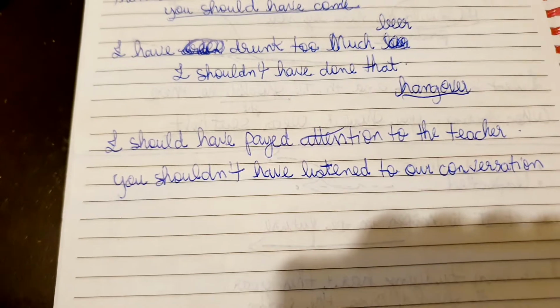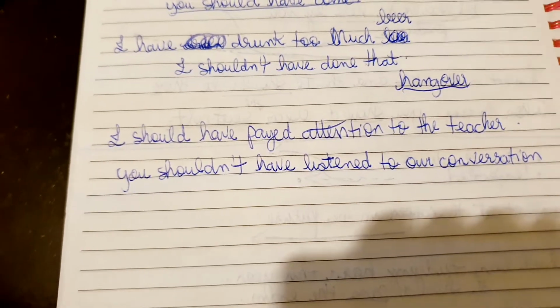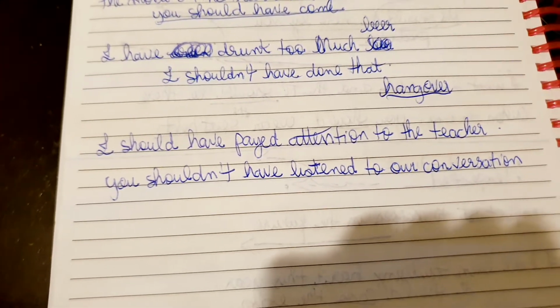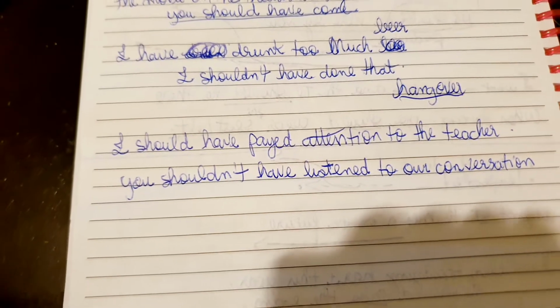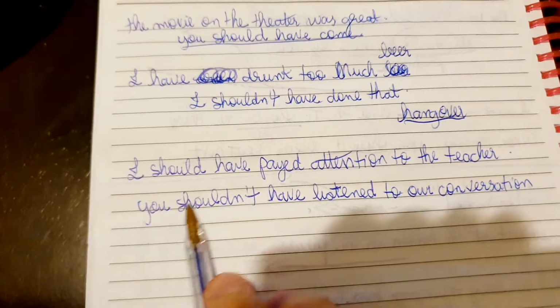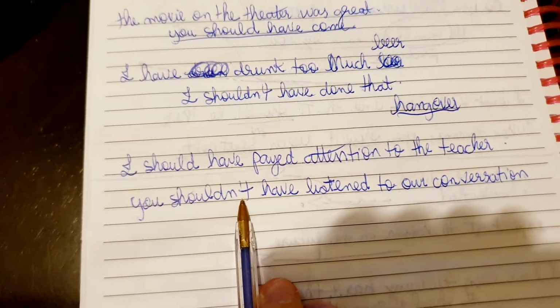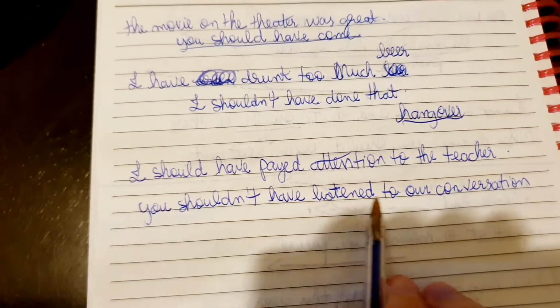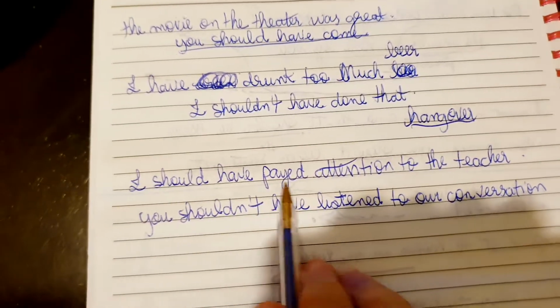I'm like that. I love to hear gossip, to overhear people speaking. Oh, sorry, I overheard your conversation. You shouldn't have overheard my conversation. You shouldn't have listened. I should have paid attention.